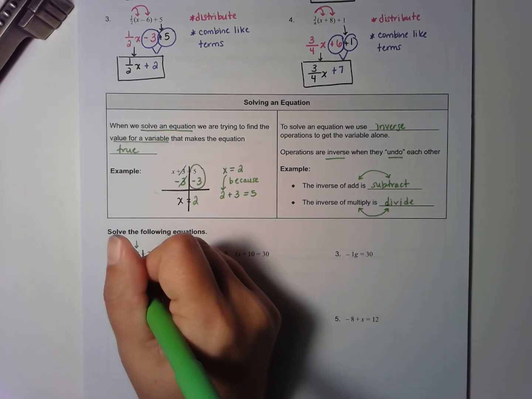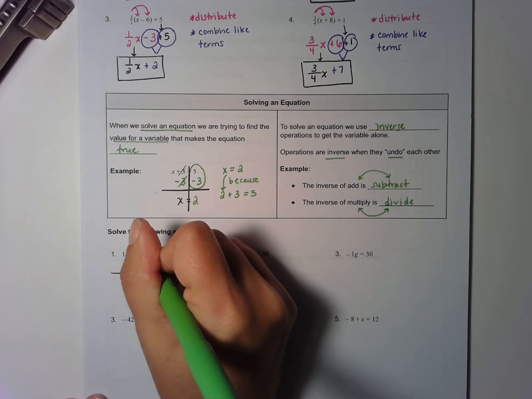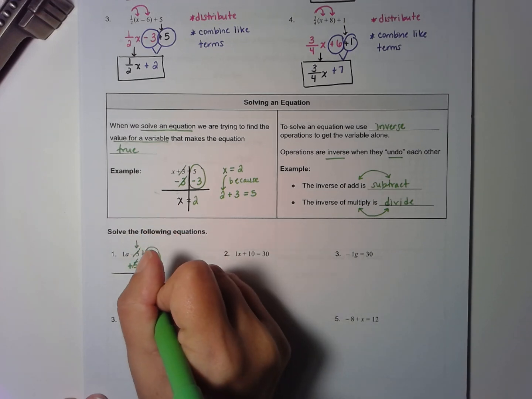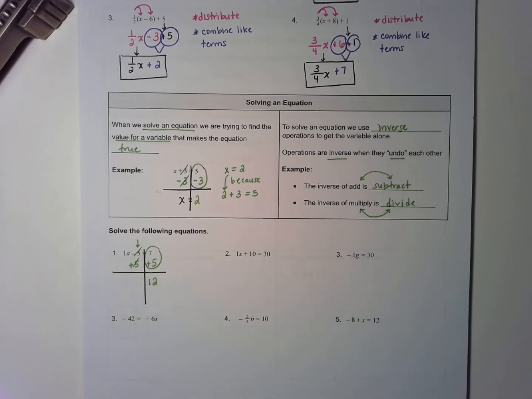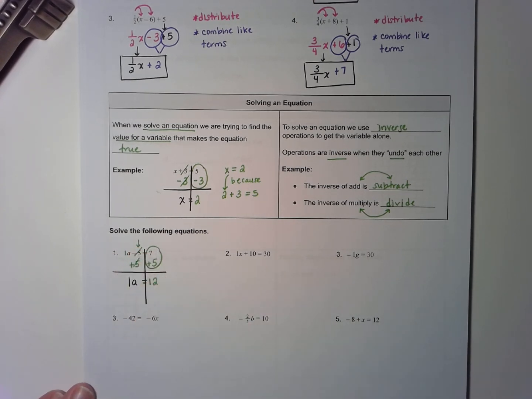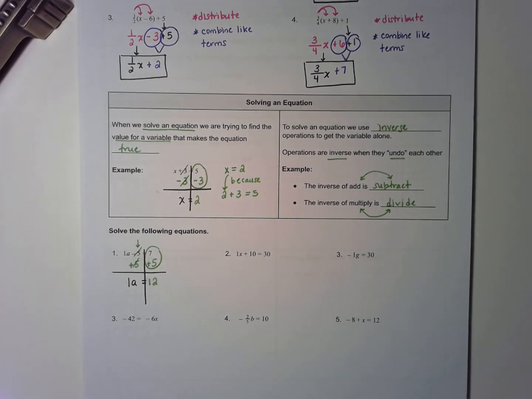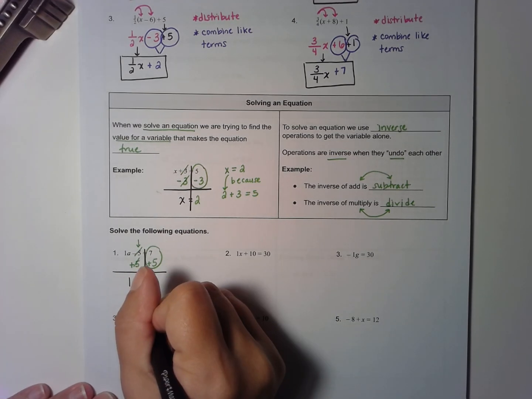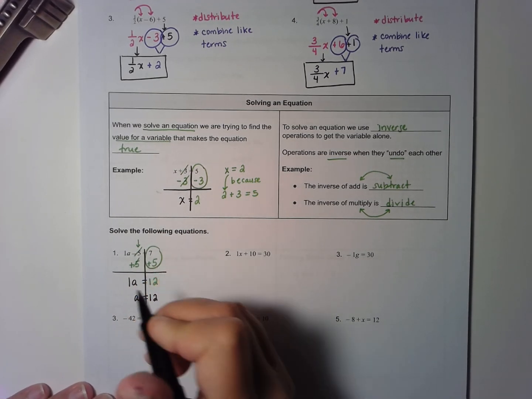Now that means that the 5's cancel, and 7 plus 5 gives me 12. Now, as far as the 1a, I'm just going to drop it like it's hot. Since 1a is the same thing as just a, that would be my final answer. I'm done.